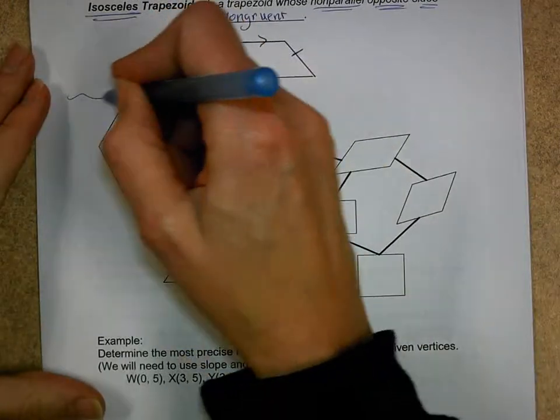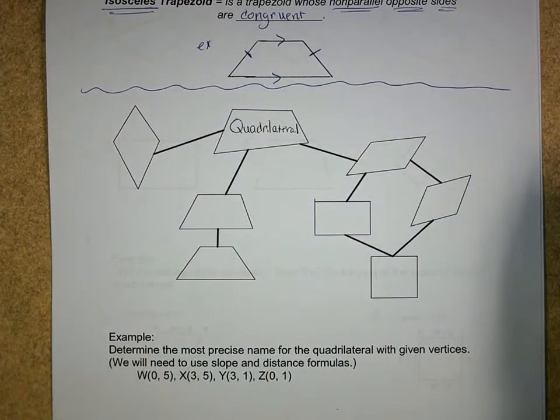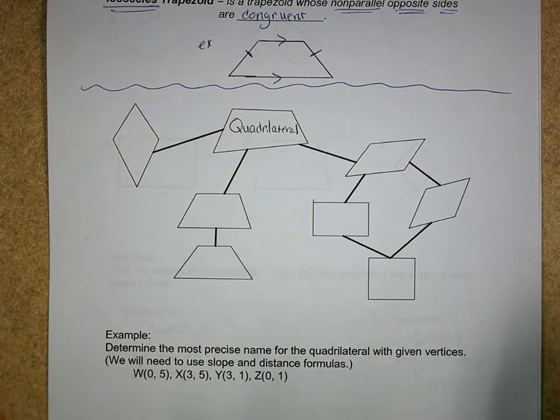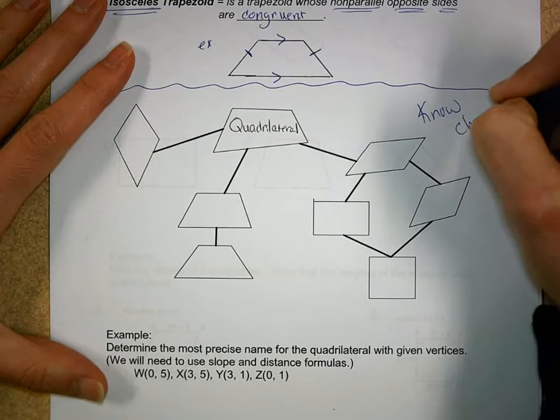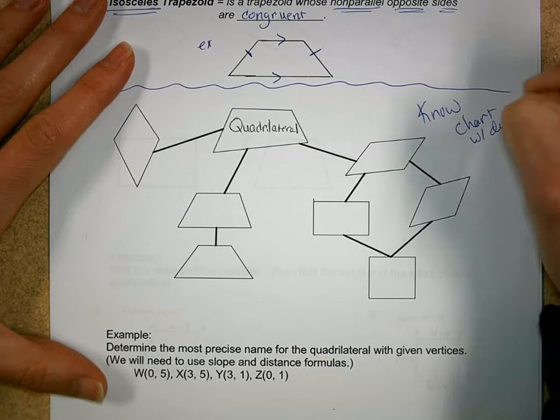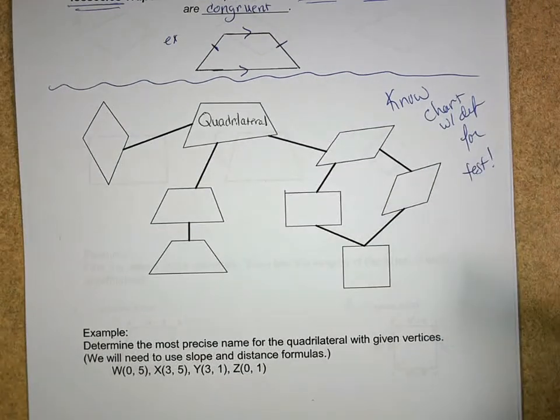Now this is just an organizational chart of the different quadrilaterals we just learned. Let me put it this way: this exact same chart will show up on your test coming up. Actually, I shouldn't say quiz, it's the test. So there's no chart with definitions for the test. This one just gives us the basic ideas that you have to have, okay?